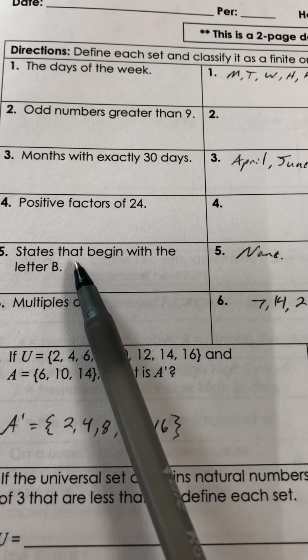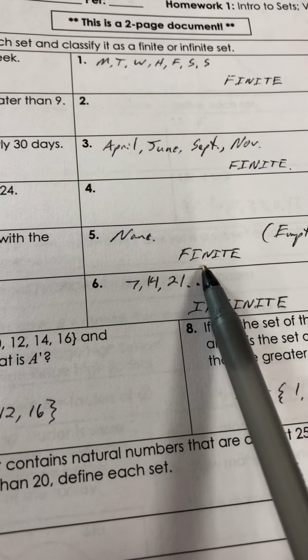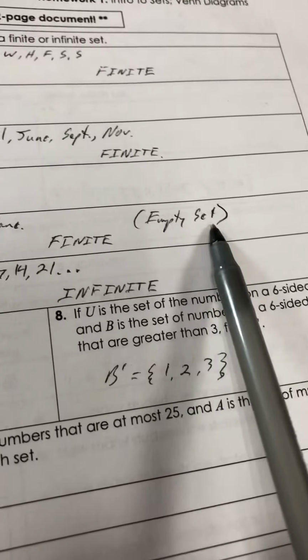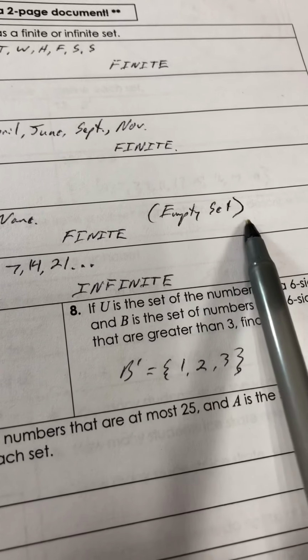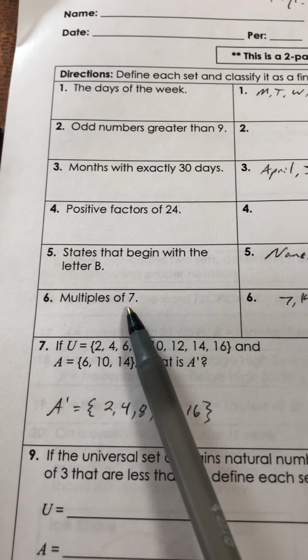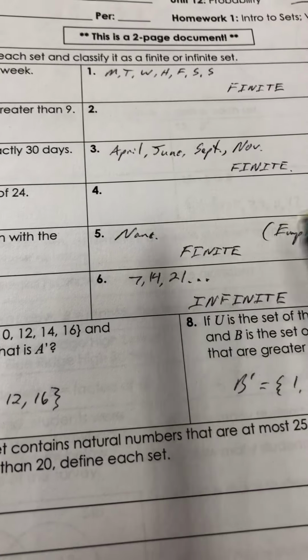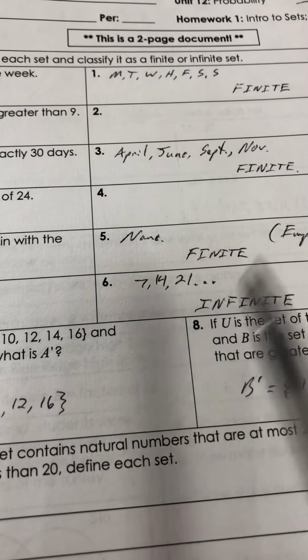Number 5, states that begin with the letter B. There are none. I put finite, but really what you want to put is empty set after I thought about it. Empty set. That's just going to be an empty set there. Multiples of 7. Well, I have 7, 14, 21, and that would go on forever and ever. It's infinite. That would be an infinite set.